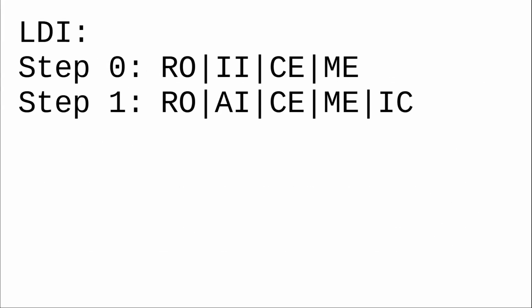LDI has only two steps. Step 0 fetches the LDI opcode from memory, and step 1 loads the following immediate byte argument into the A register. With each step we also increment the program counter and the MAR with CE and ME control signals respectively, such that when IC resets the step counter at the end of the instruction, the MAR is already pointing to the next instruction in memory.